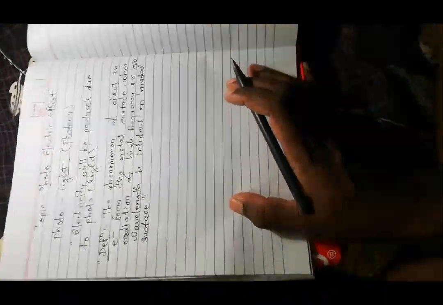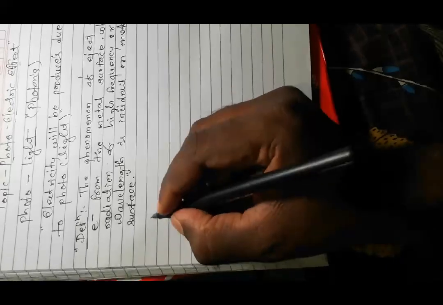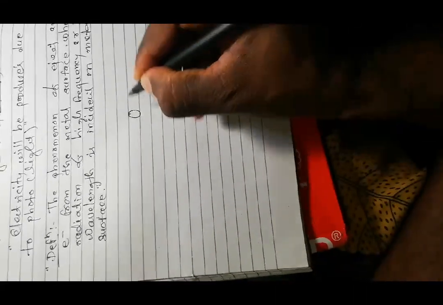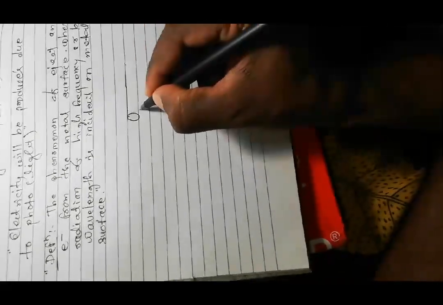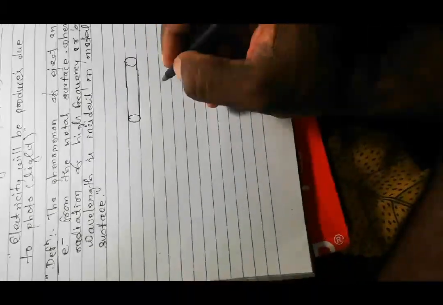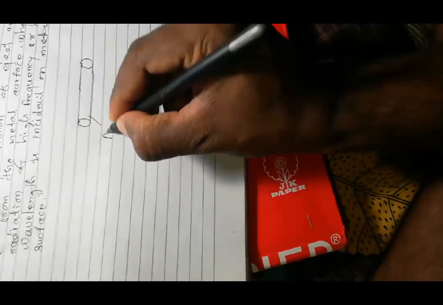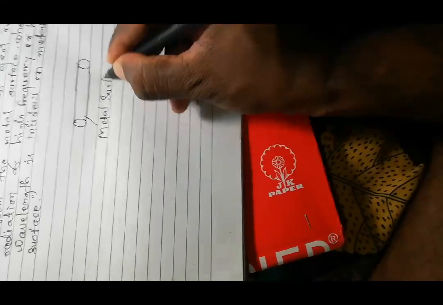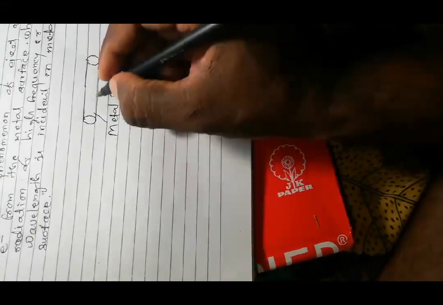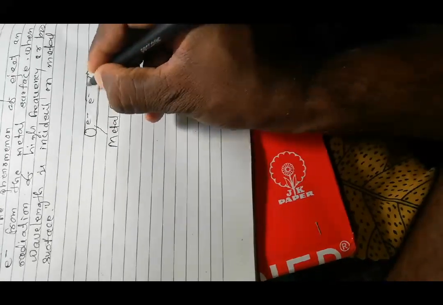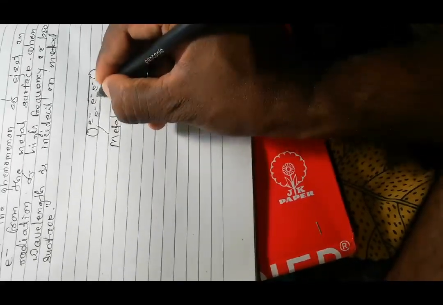For this, we consider a metal surface. Let's suppose this is a metal surface. There is a large number of free electrons present.